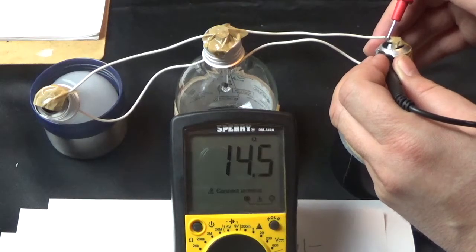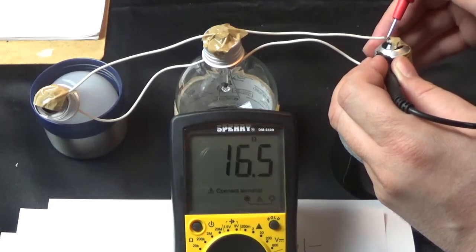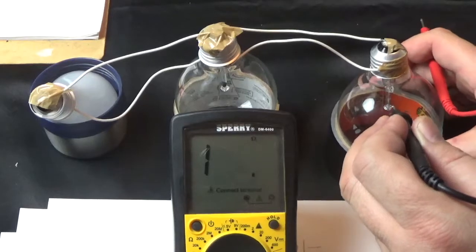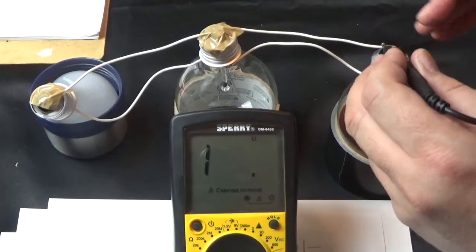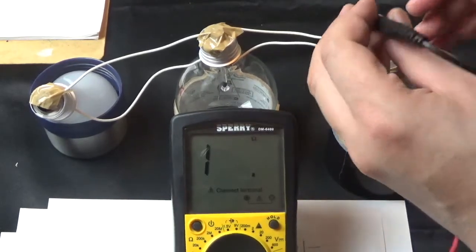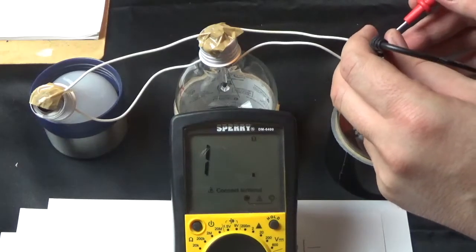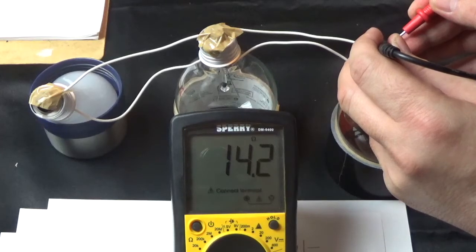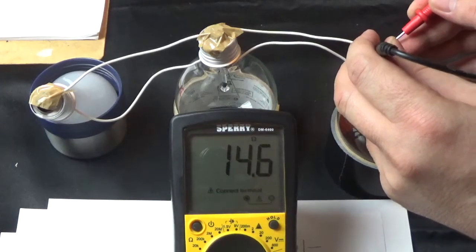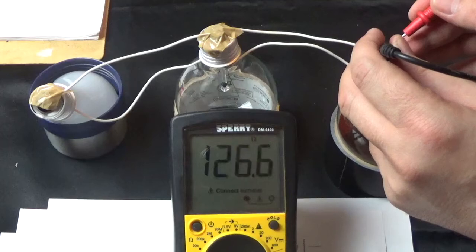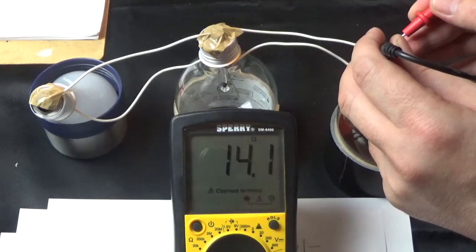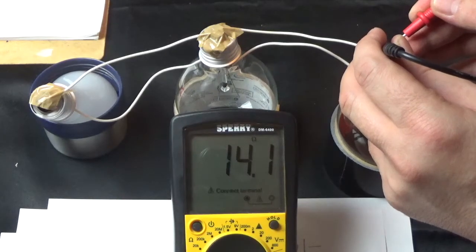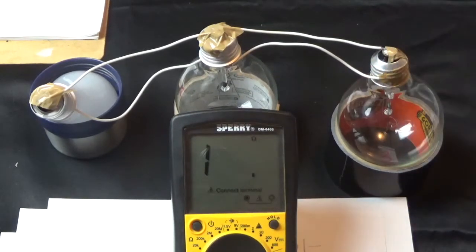So we have 14, 16, 15. Maybe because I'm moving these bulbs, but I will try to hold them and measure it again and see what we have here. So we have 14.1. So it is 14.1.